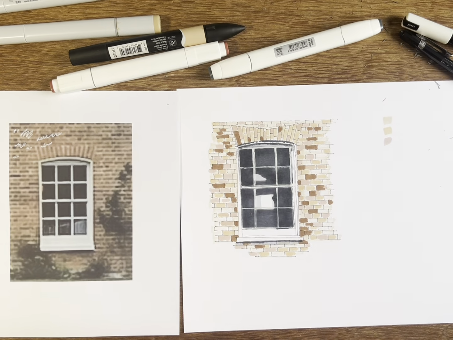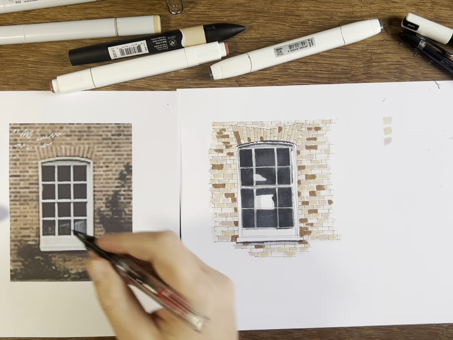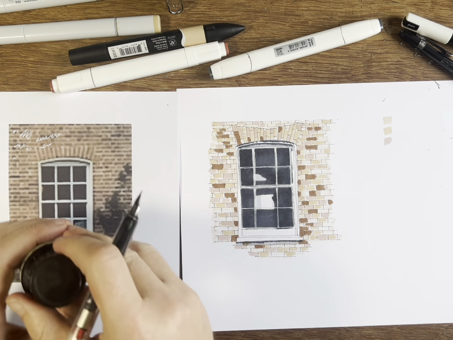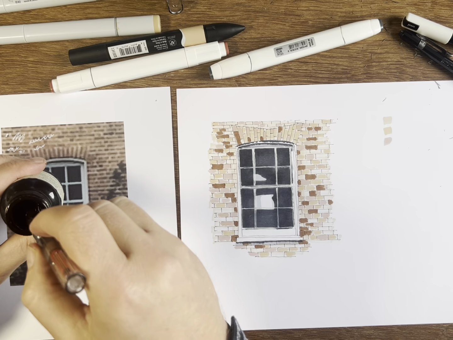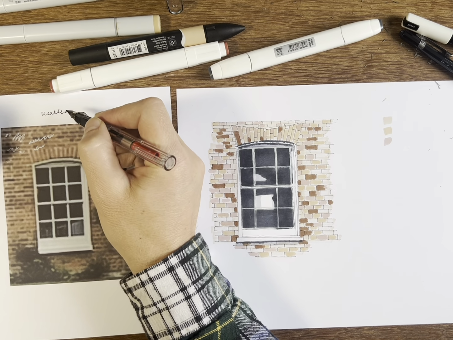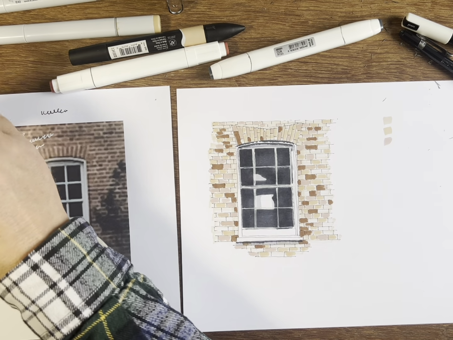Just like a final touch, I have to say that I could do with a bit more ink in this. So I'm just going to dip it into my ink bottle.